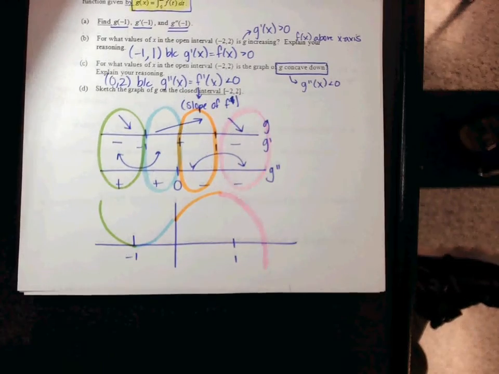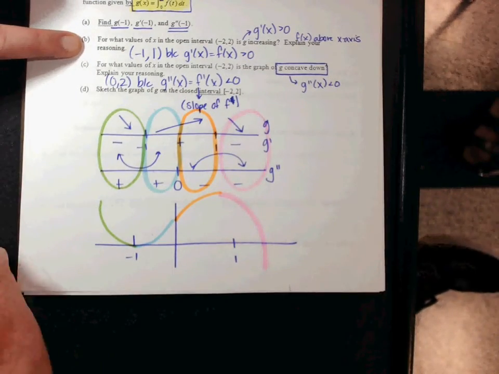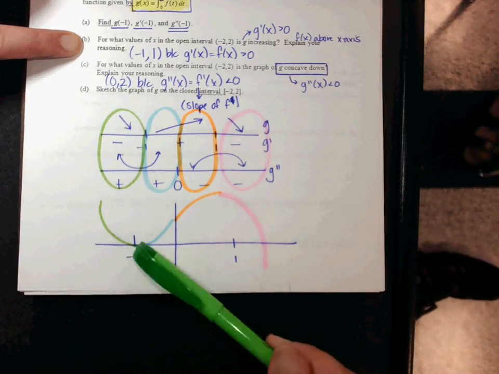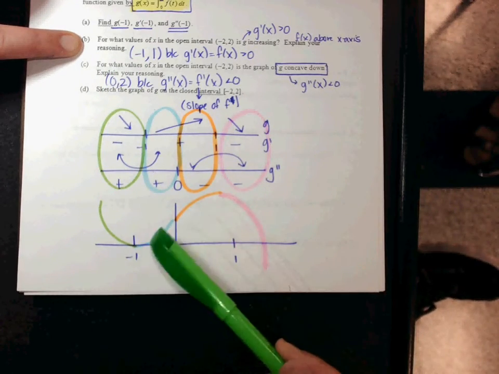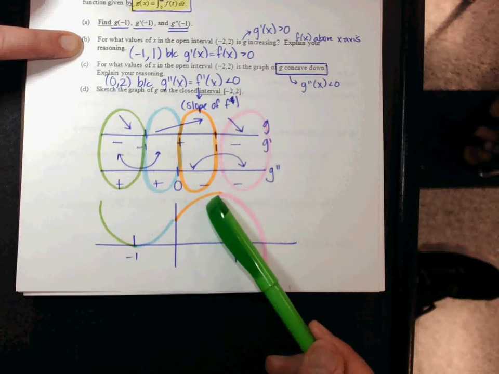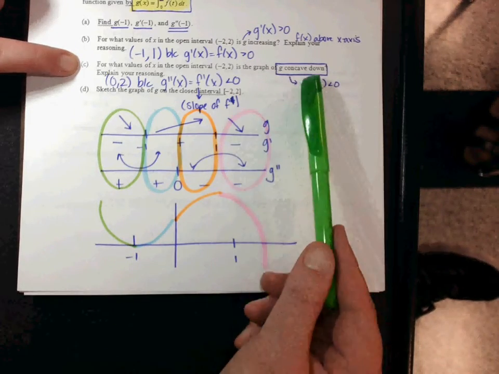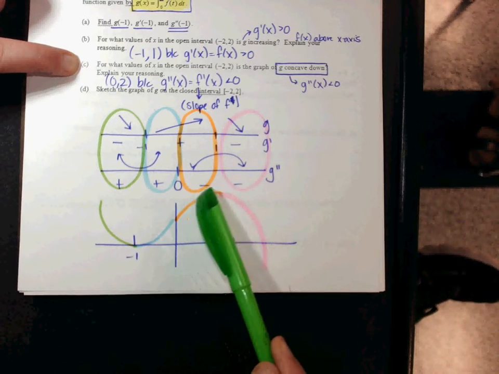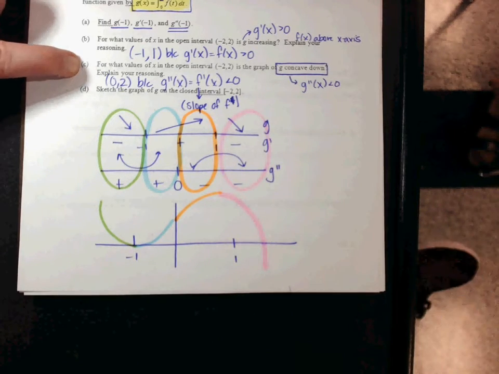Okay, for part B, we said that our graph is going to be increasing from -1 to 1. Is that true here? Are we increasing -1 to 1? Yeah. Okay, C says I'm supposed to be concave down from 0 to 2. Am I concave down 0 to 2? Yes. Now, one other thing I want you to observe.